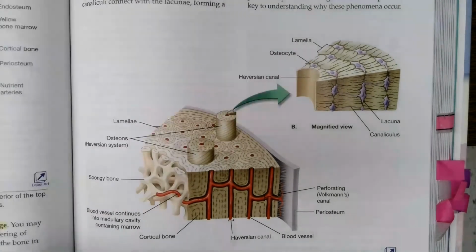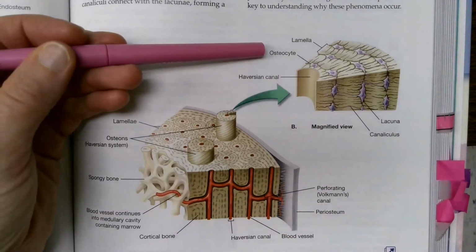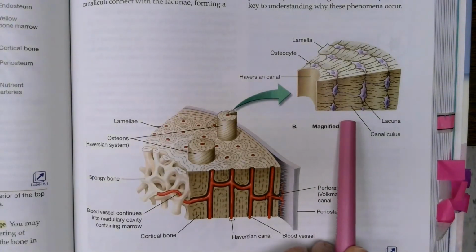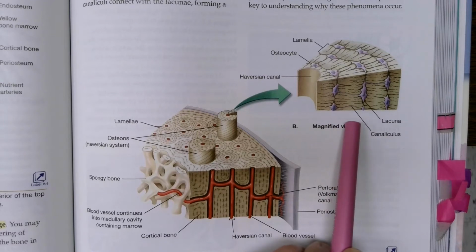Notice that you've got the lacuna labeled down here and then the osteocyte within the lacuna. These canaliculi, that's going to be important too. Essentially that's going to allow the osteocytes within different lacuna to communicate with each other.